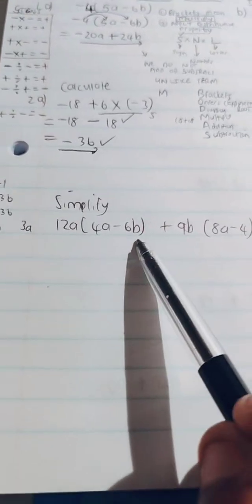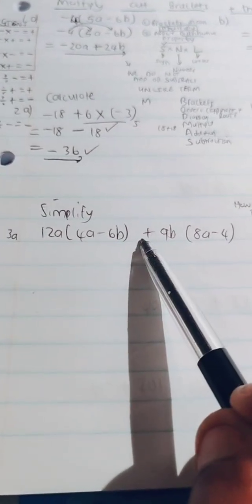But with the 12a and the 4a minus 6b, the bracket means multiplication with 12a. The bracket with this 4a minus 6b is one term. So this is one term, then the plus sign separates. This is my second term.